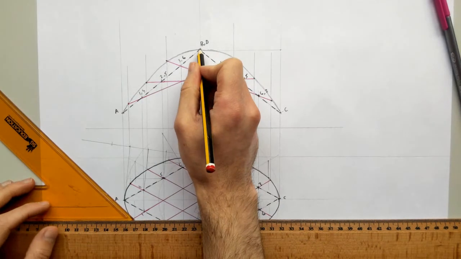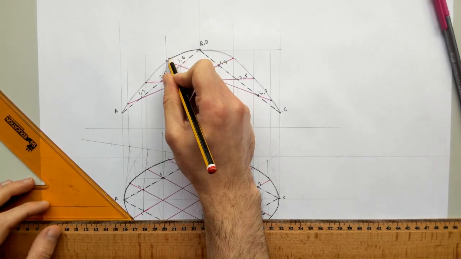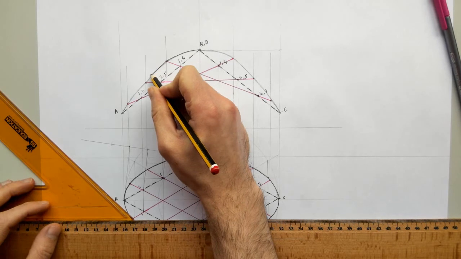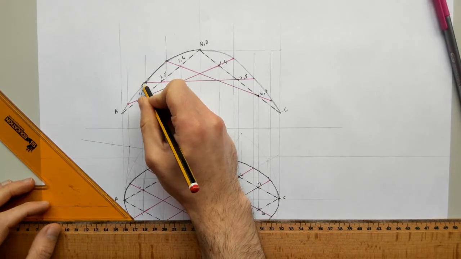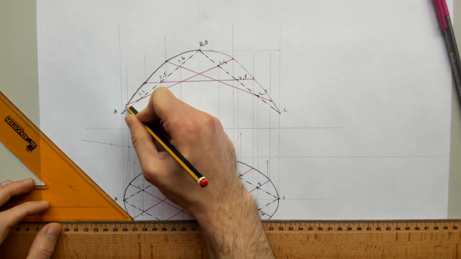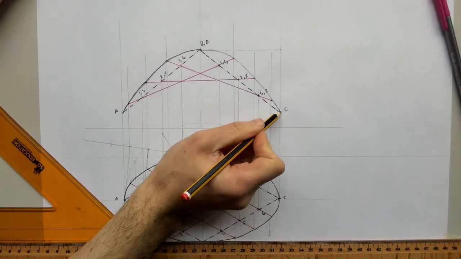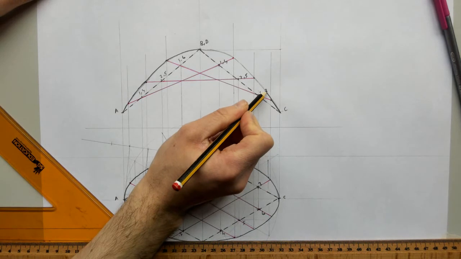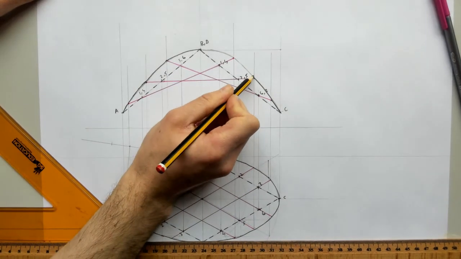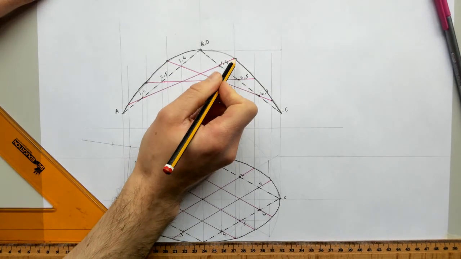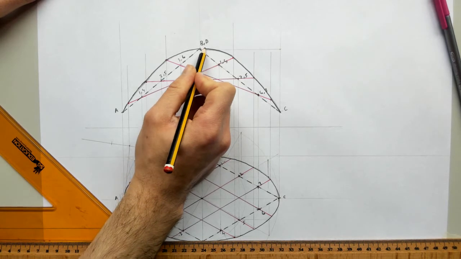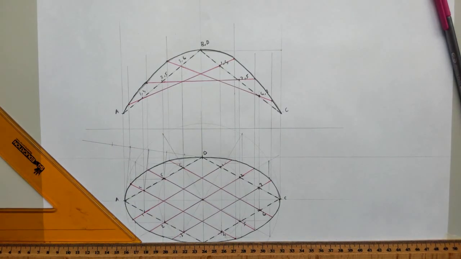And now just go over heavy then. And that's my parabolic curve completed now in the elevation.